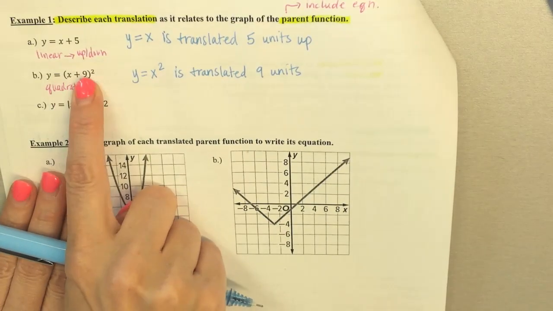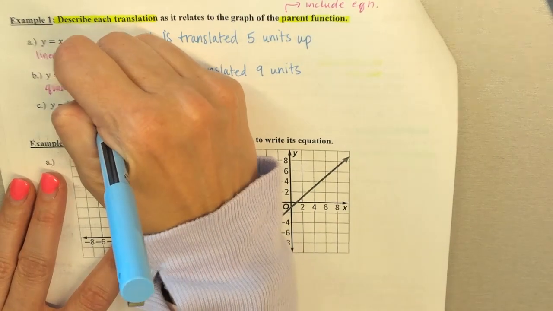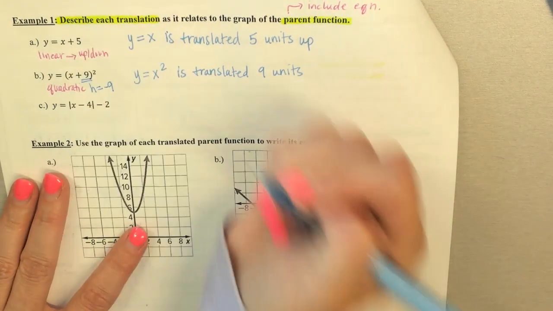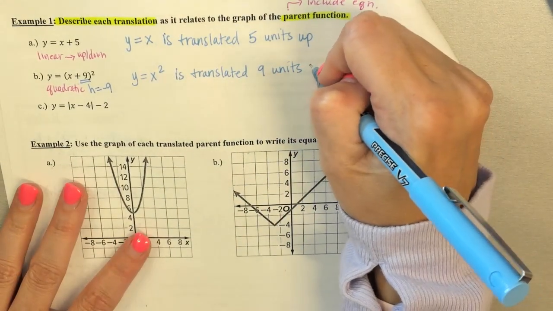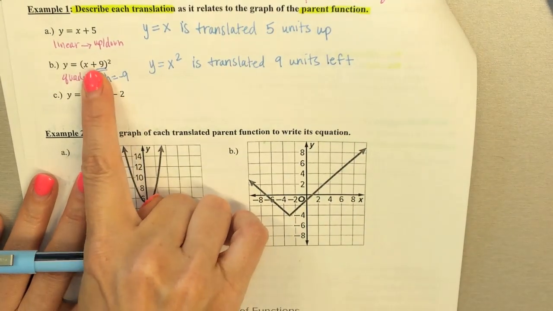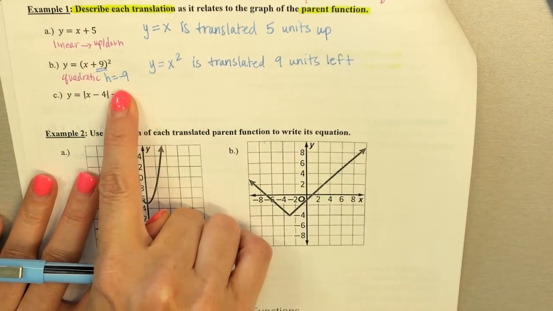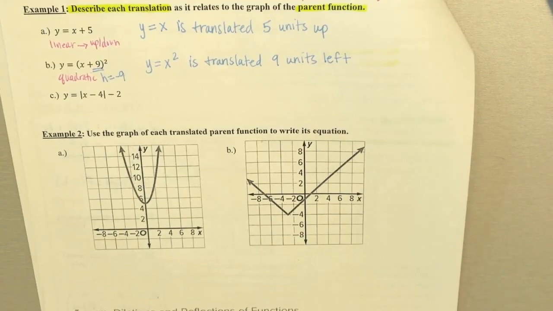Remember how it's x minus h? So if you see the plus value, your h value is what? It's a negative. So h is negative 9. So that means we're going 9 units where? We're going 9 units left. If you see the plus 9, it comes from minus a negative. So you have a negative, which means you're going to the left.